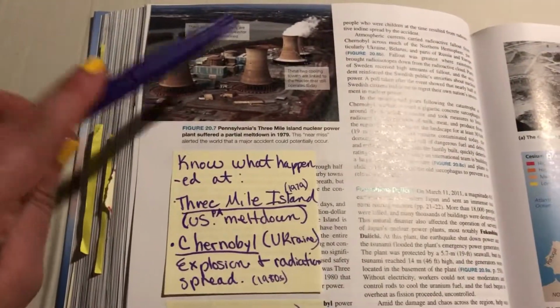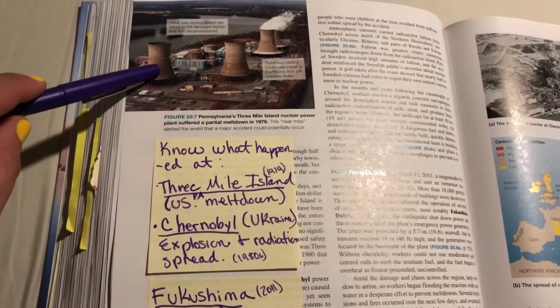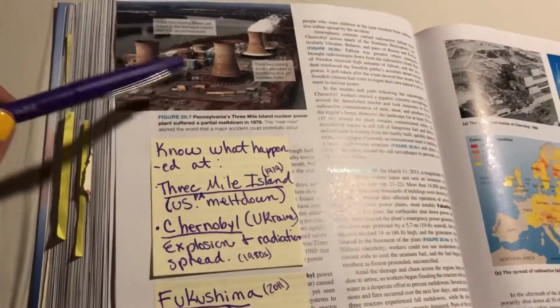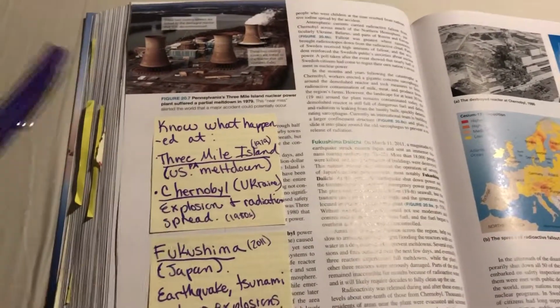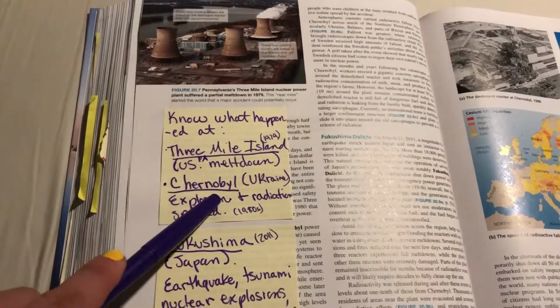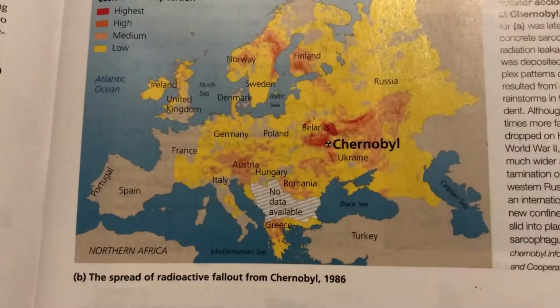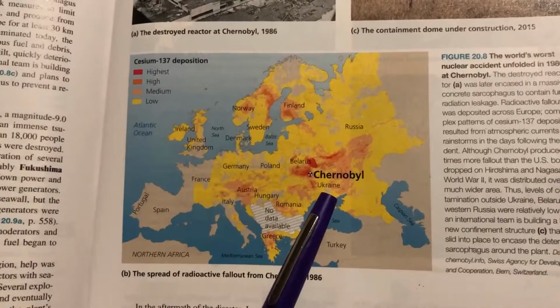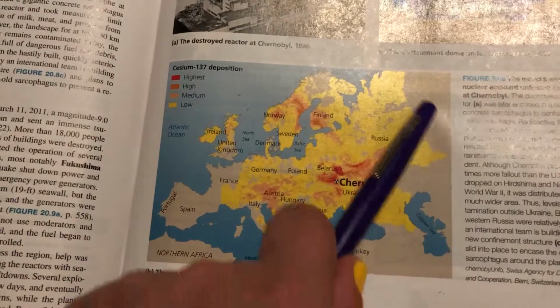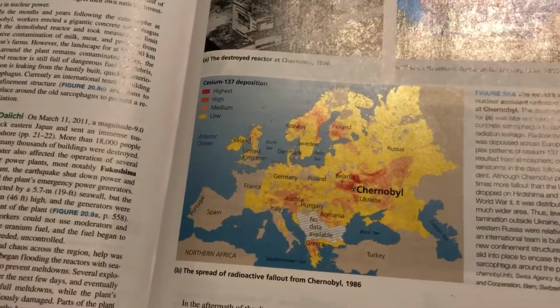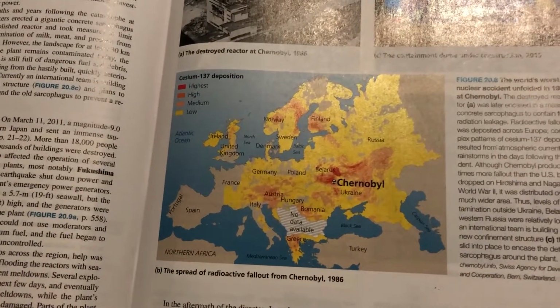The first one you should know about is Three Mile Island. And this occurred in 1979 in Pennsylvania. And we basically had a nuclear meltdown. Chernobyl happened in the 1980s, specifically in Ukraine. And if you look at your map over here, you can see where Chernobyl is. In the 80s, it was known as the Soviet Union, but now, after all the countries broke up, it is Ukraine. You had an explosion and radiation spread. So as you can see here, a majority of Europe was impacted by the radiation from Chernobyl, from the fallout. And it's still an issue today.